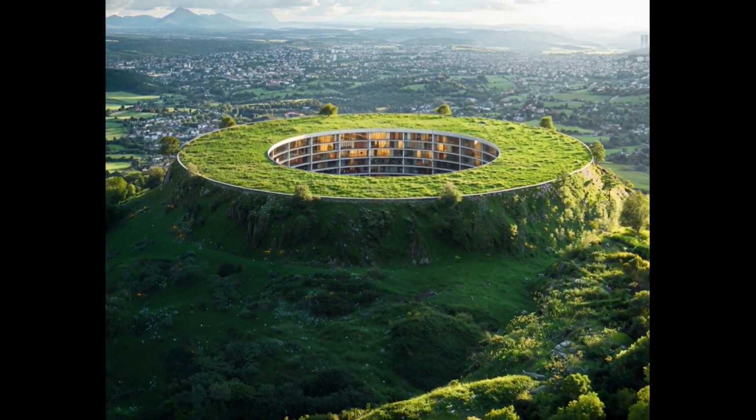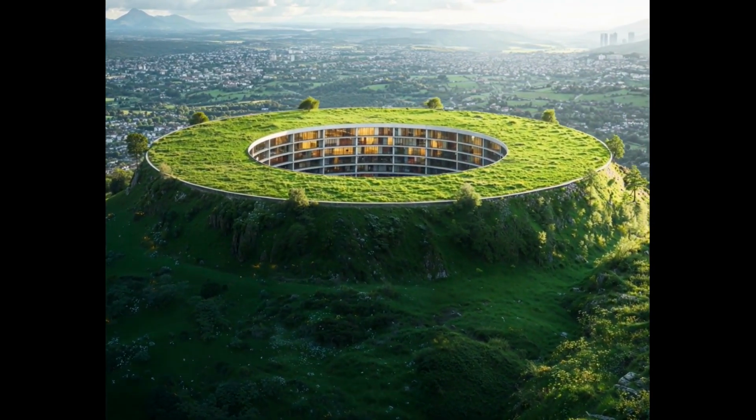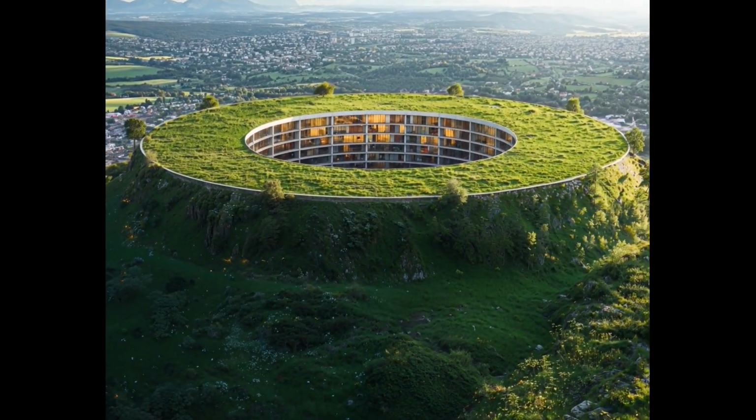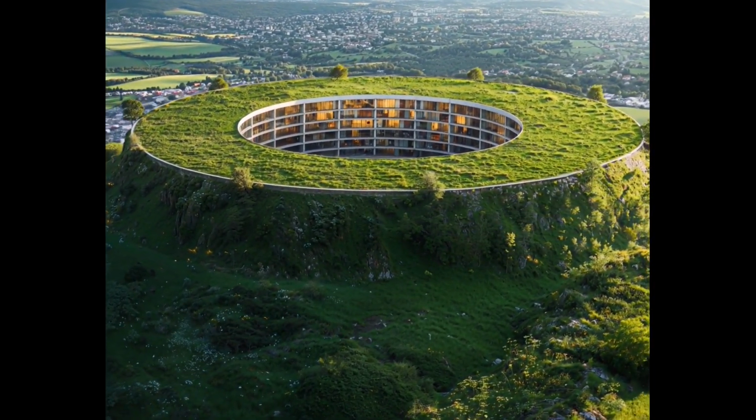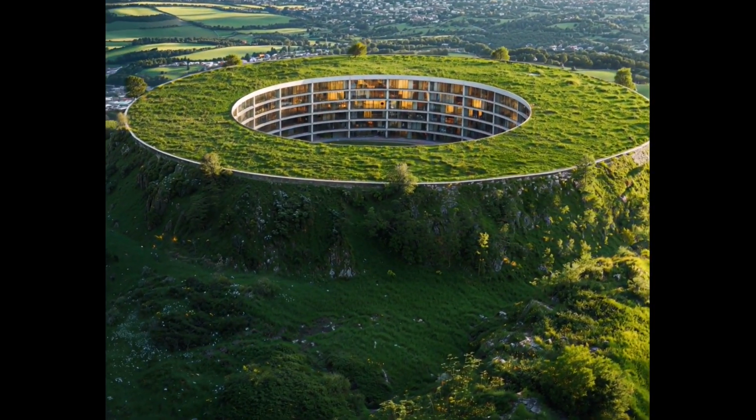This large round building could be placed next to a motorway and would look like a normal earth barrier. It allows for high-density accommodation while creating green space. The staircases and corridors are on the outer edge.